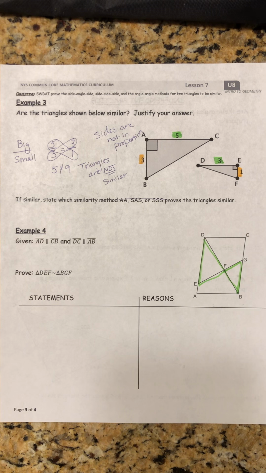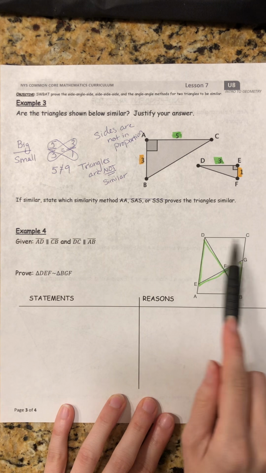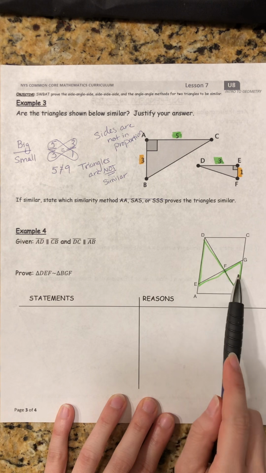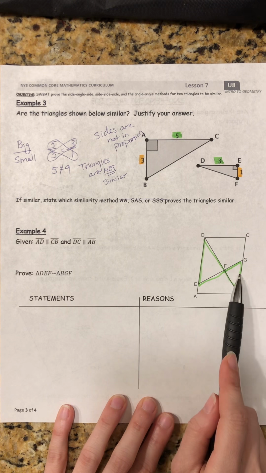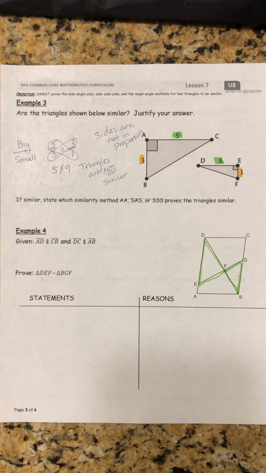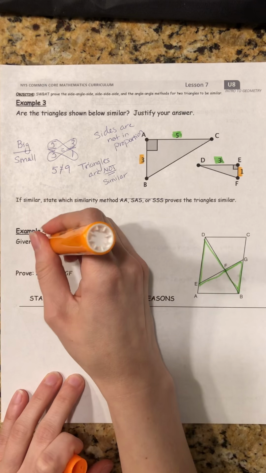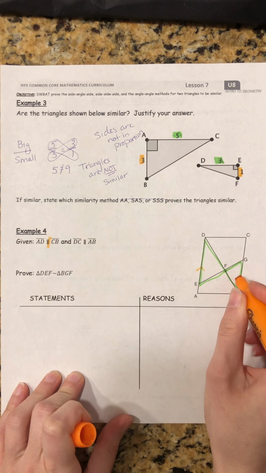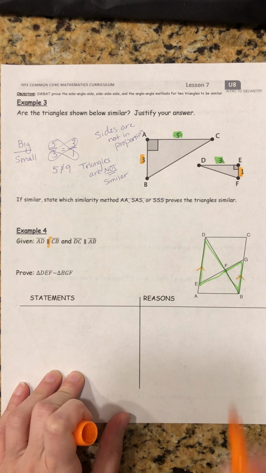And it tells us a whole bunch of things. It tells us AD is parallel to CB and DC is parallel to AB. So there are two different parallel lines going on here. In this case, DC being parallel to AB isn't going to help us with these two triangles. That's why I always highlight them out. So I'm going to use the first parallel here. So we're looking at this right here. And I'm going to put my little arrows so we're looking at these two lines being parallel.